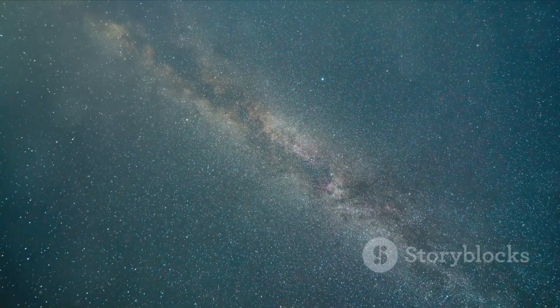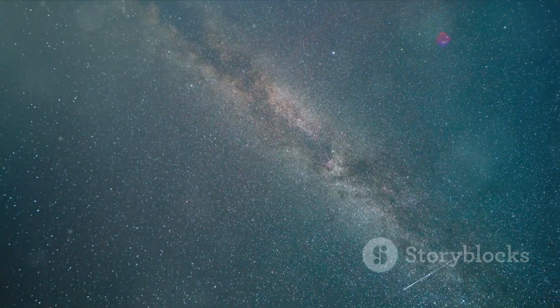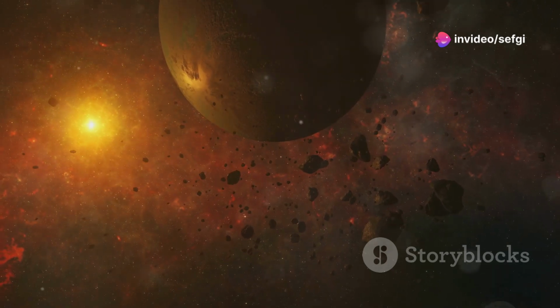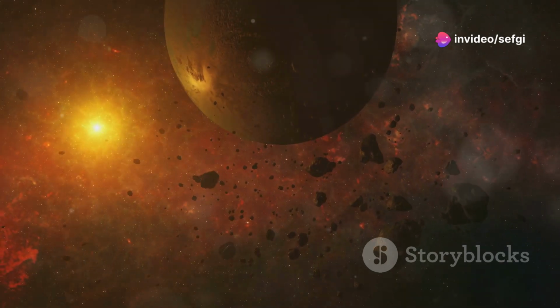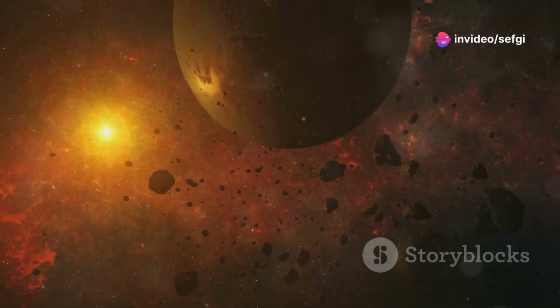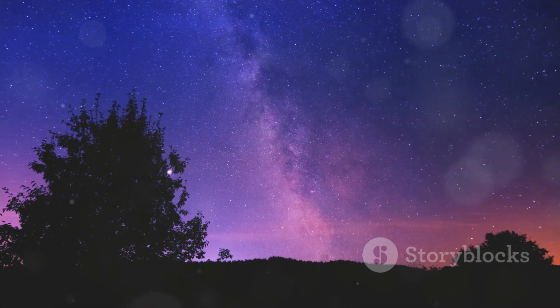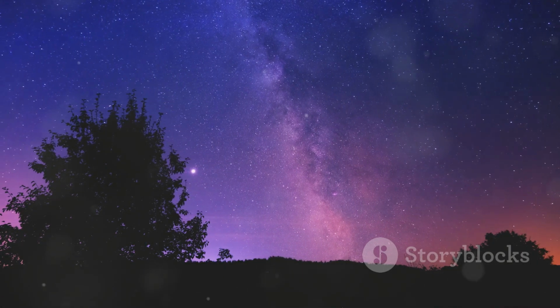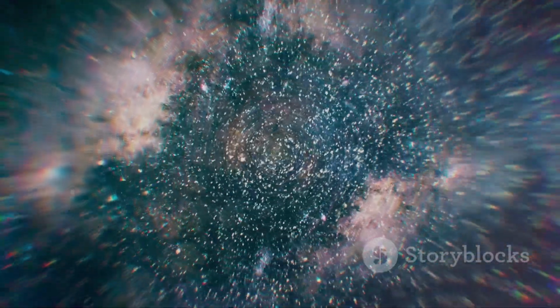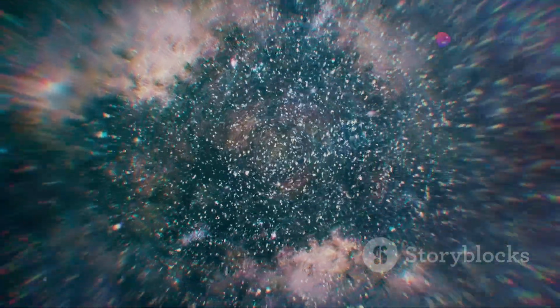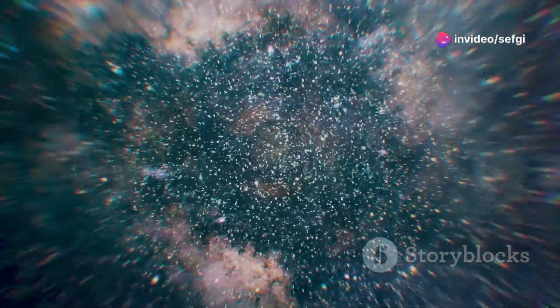Section 5. A universe of unfathomable size and age. Our solar system, while vast and awe-inspiring, is but a tiny speck within the grand tapestry of the universe. The universe is so vast that its size is difficult to comprehend. The observable universe, the portion we can currently observe from Earth, is estimated to be about 93 billion light-years in diameter.